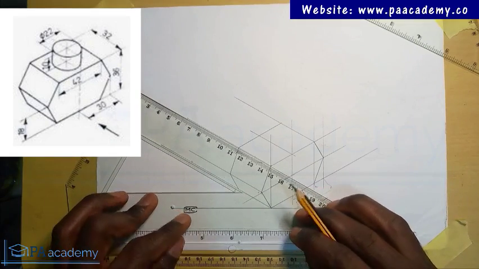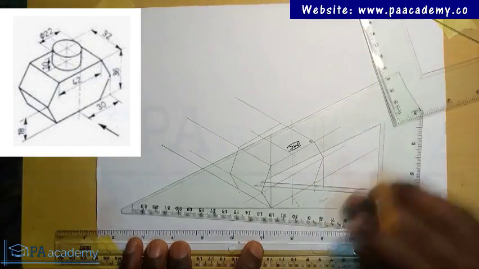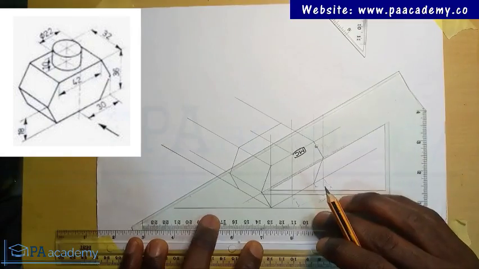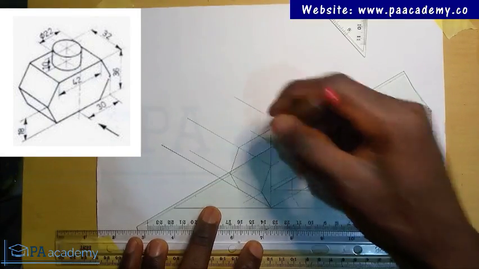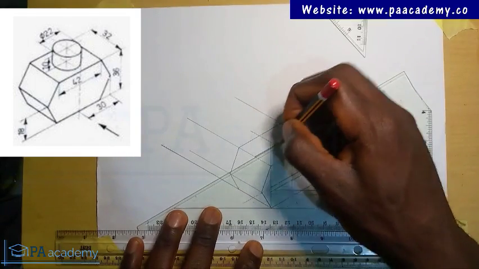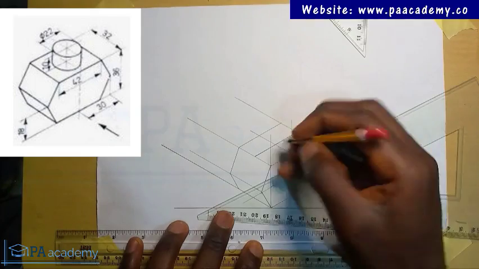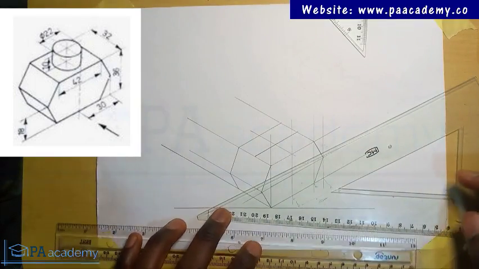So let me just be sure of that. So I just turn the set square around. All this is still faint lines. So now this is the point of intersection. This represents the center of the cylinder that we are going to be drawing.